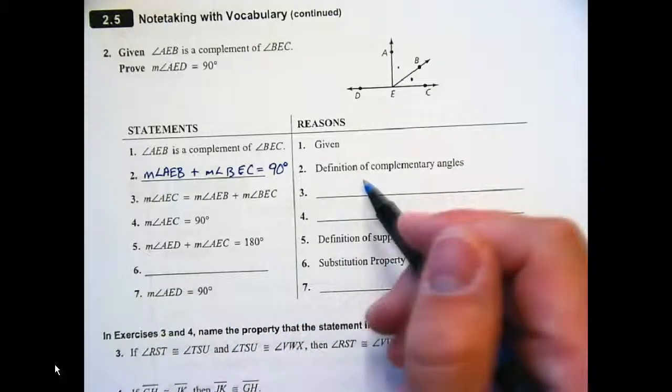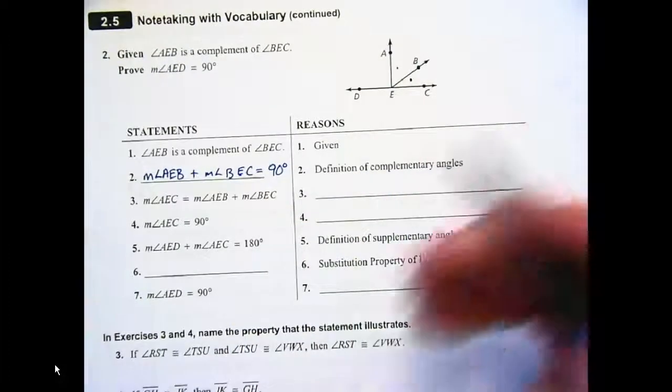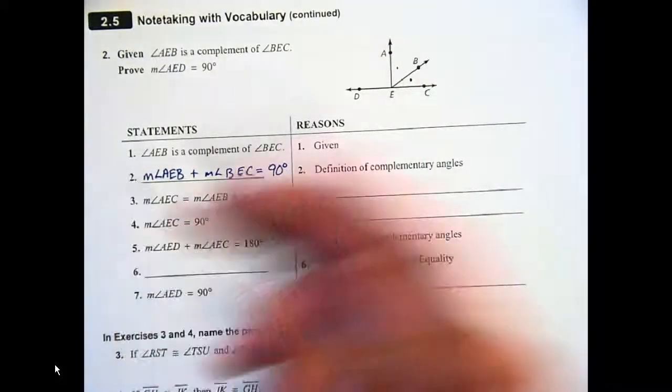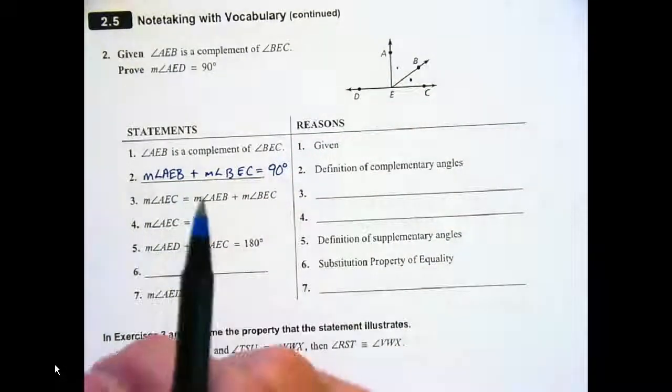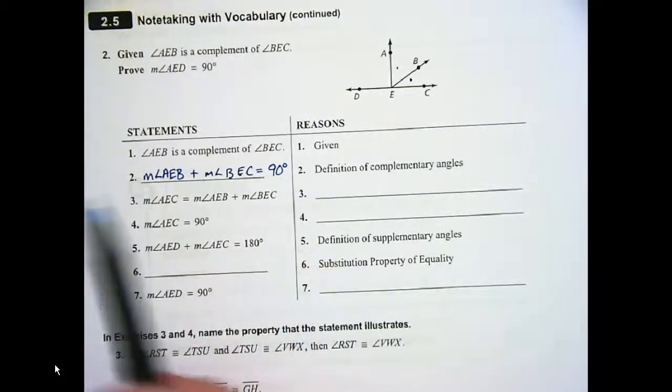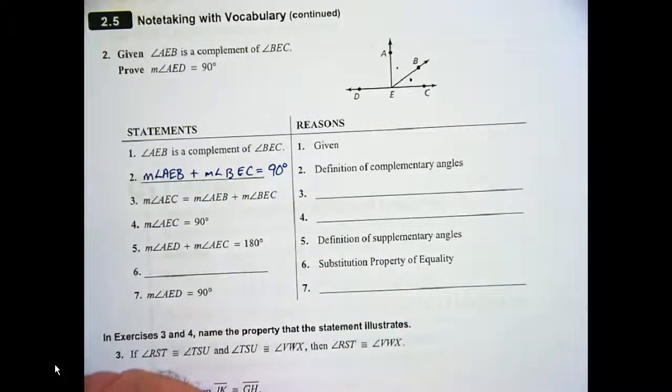Sometimes you're like, well, yeah, duh. I mean, it's complementary angles. They add up to 90. Well, yep, you have to state the reasons when you're doing proofs. You don't actually write duh, unless that's your ending. Duh. Okay? Maybe you write duh as your ending.